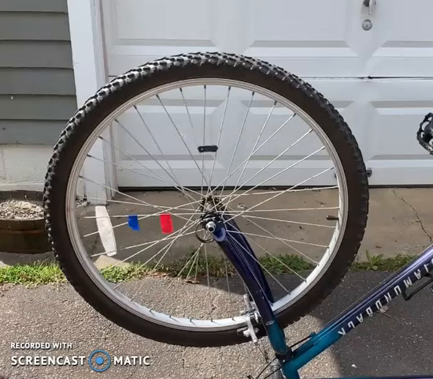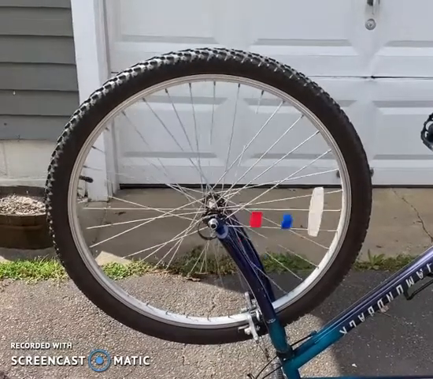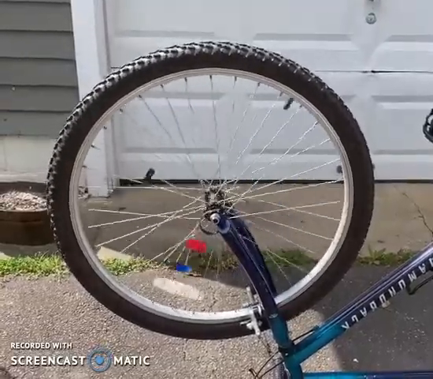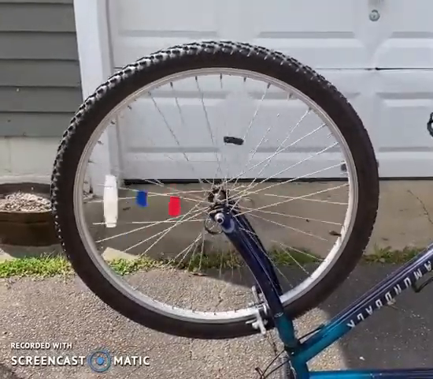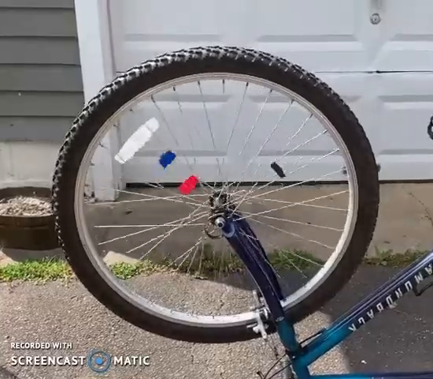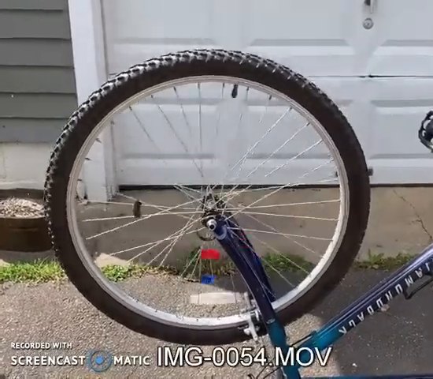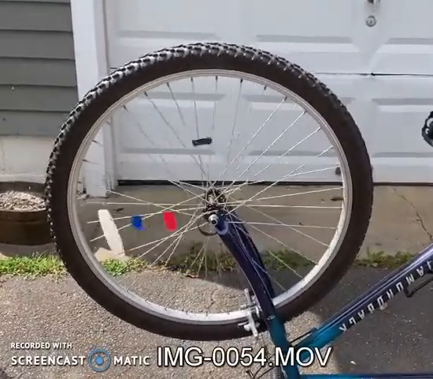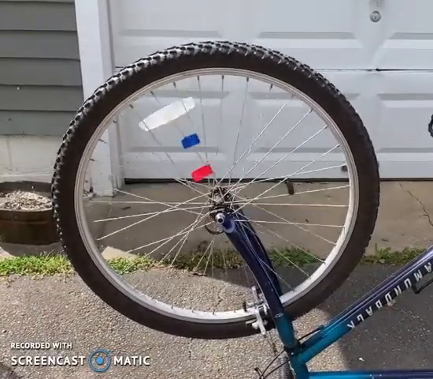So using what I could find around the house, because I don't have a turntable, and 3 blocks labeled A, B, and C, we're going to use a bike wheel. So like this, we can look at the reflector is white, the blue piece of tape, and the red piece of tape. And take a screenshot of this and talk about it in a moment.